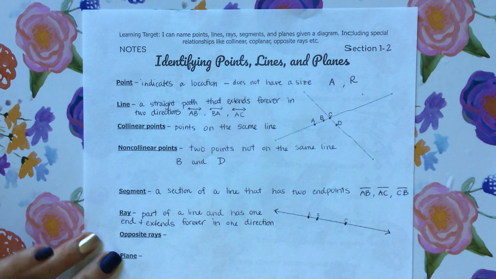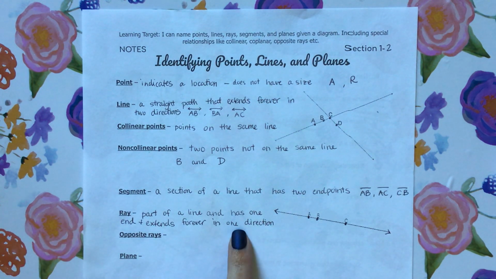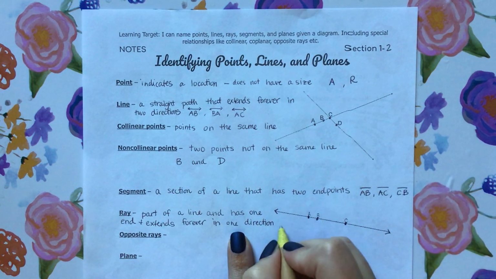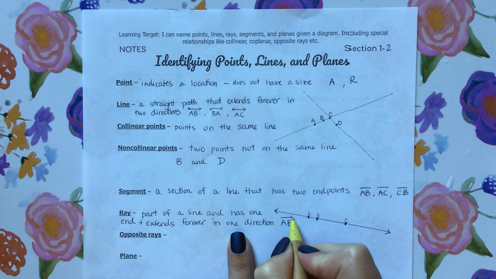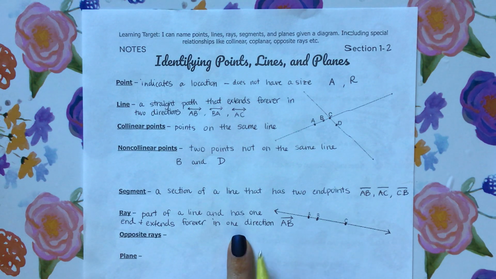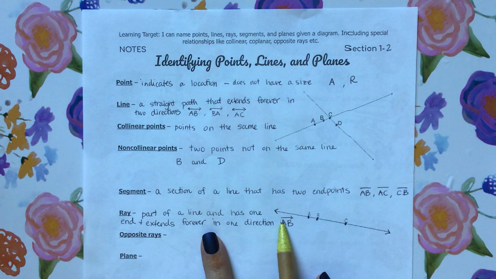So the symbol for this, let's say I wanted something that started at point A and extended to the right on this example. I could use B or C, it doesn't matter. So I'm gonna have AB, and then I'm going to put a ray symbol above that. Notice because it's a ray, it has one endpoint and extends forever in one direction. It's missing an arrow on one side, but it does have an arrow on the other.